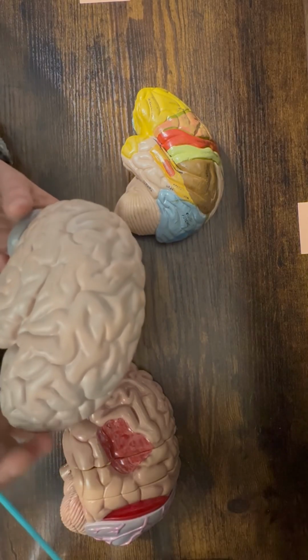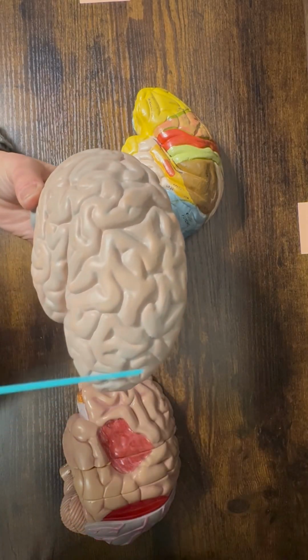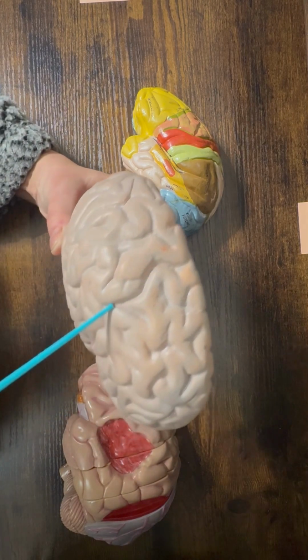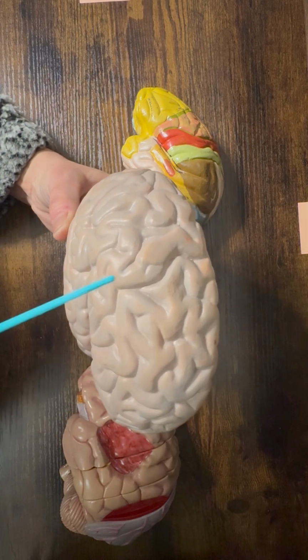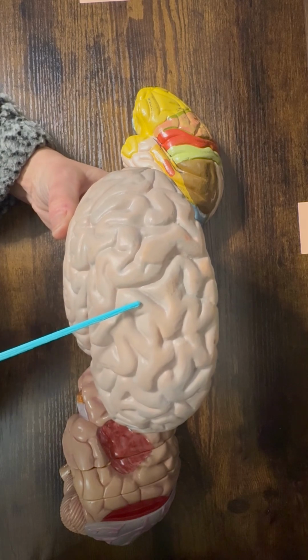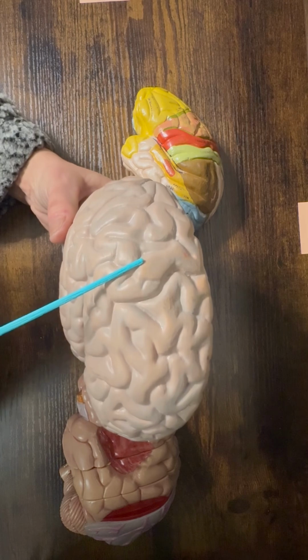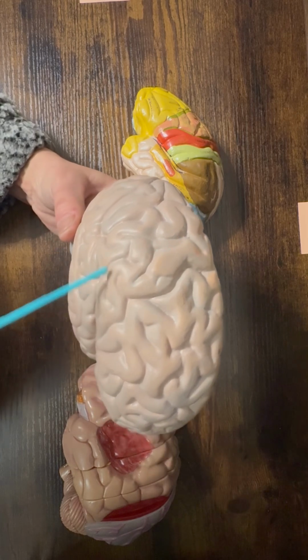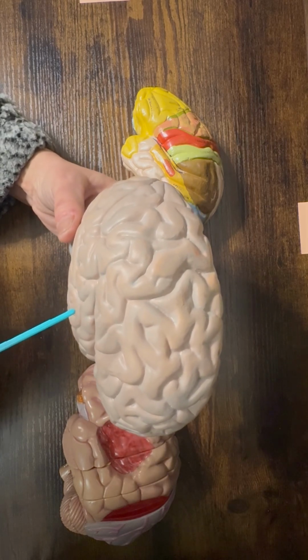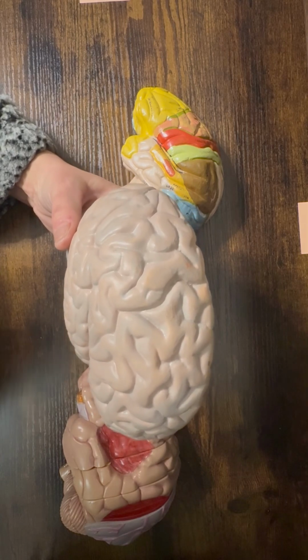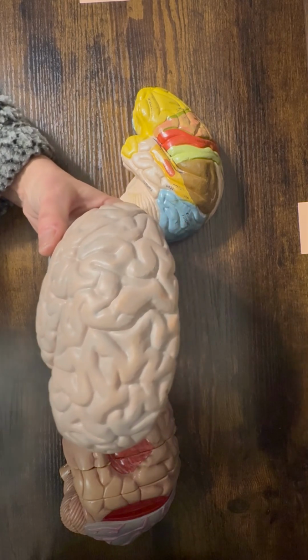Okay, quick anatomy review. We have our frontal lobe, we have our parietal lobe, and they're divided by that central sulcus, right? So we know anterior to that central sulcus, we have our motor cortex, and posterior to that central sulcus, we have our sensory cortex. So now let's talk about how we find our homunculus man amongst these structures.